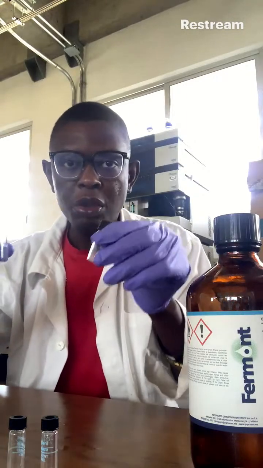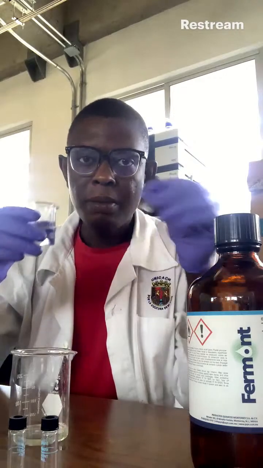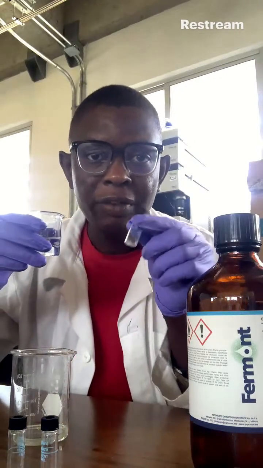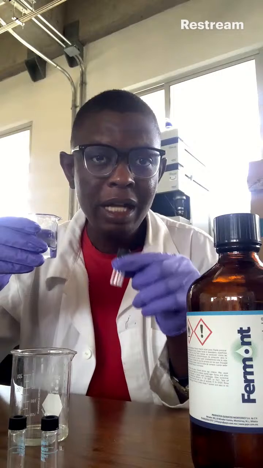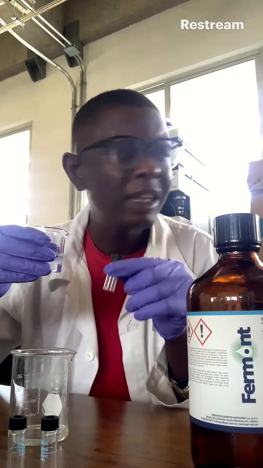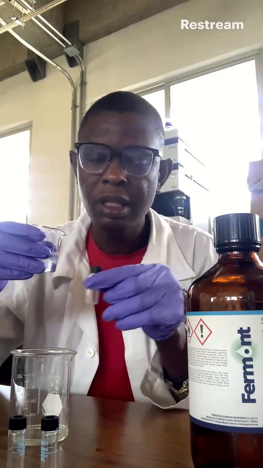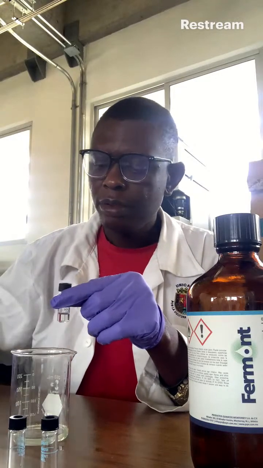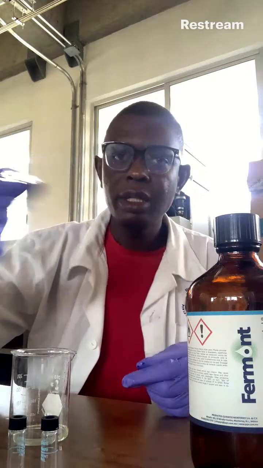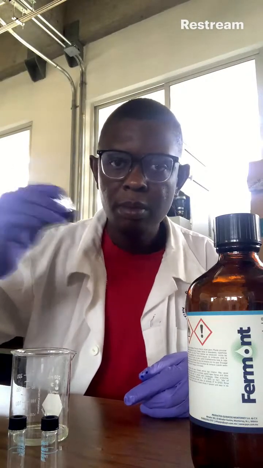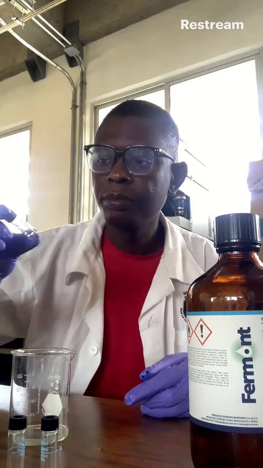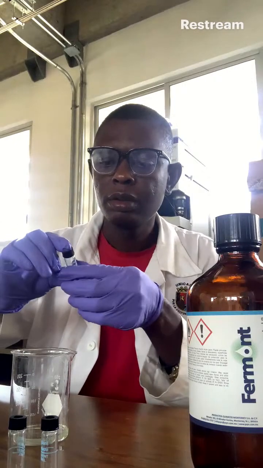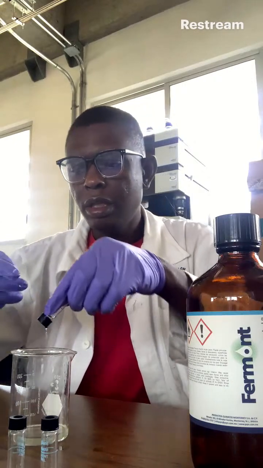So I'll first of all wash. Remember, the GC machine does not like any form of contamination. When there is a contamination, there is a high tendency to spoil all the work that you are doing. So I will wash by swirling. And then I pour it off.